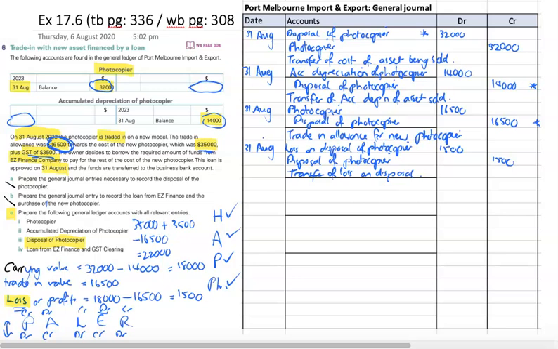So I now need to get a loan. I can't just pay that instantaneously. And you can see I get a loan here. So also on the 31st of August, I'm going to get a loan, which means my cash at bank is going to go up by $22,000 and my loan by Easy Finance is also going to go up by $22,000. And my narration is going to be loan to buy photocopier. And it's getting a bit messy here, and I hope you can read it.